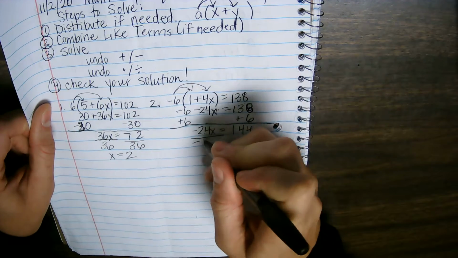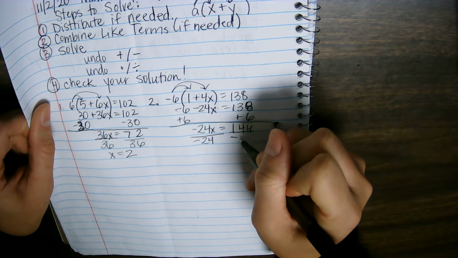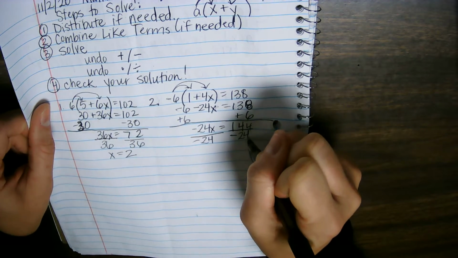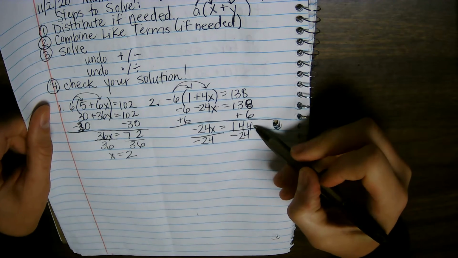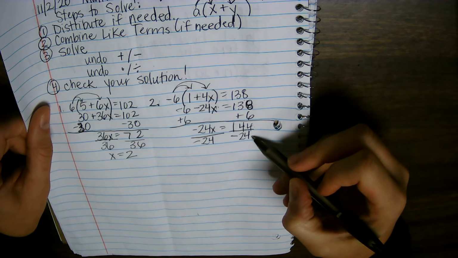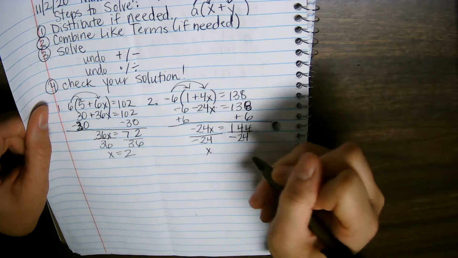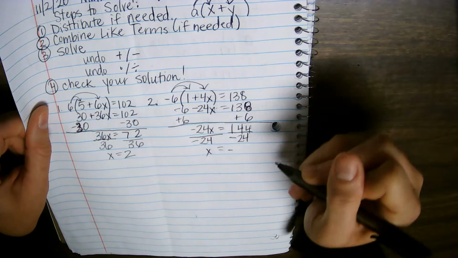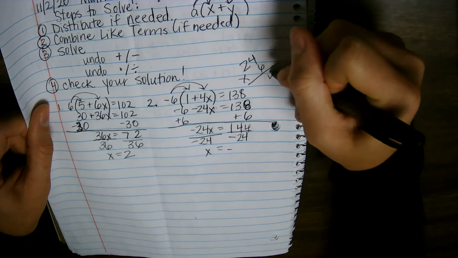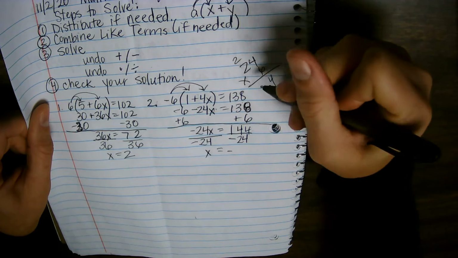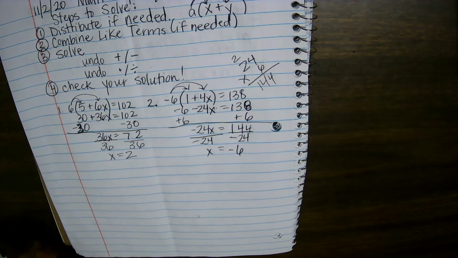Now I'm dividing by negative 24. Guys, if you're getting caught up by the multiplication and division or the addition and subtraction, use a calculator, right? Now I know 12 goes into this 12 times, so I'm guessing twice 12 would go in 6 times, and it's going to be negative. Let's double check. 24 times 6. 6 times 4 is 24. 6 times 2 is 12. All right, so negative 6. X equals negative 6.